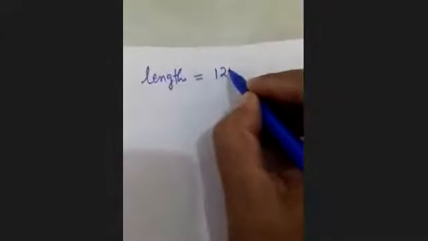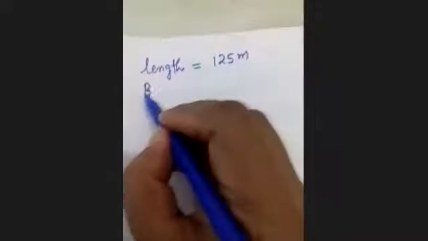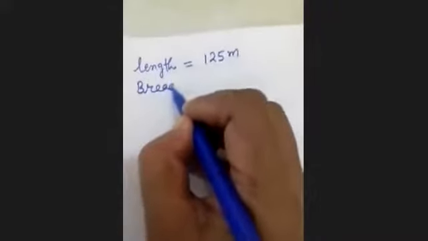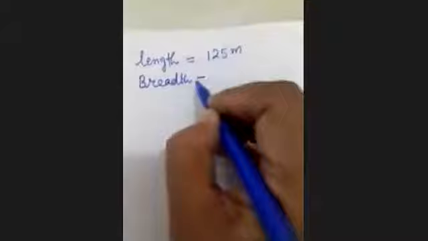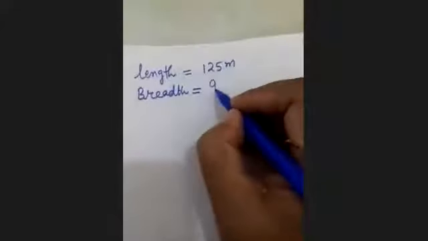Now length of rectangle, length is 125 meter, width 95 meter.